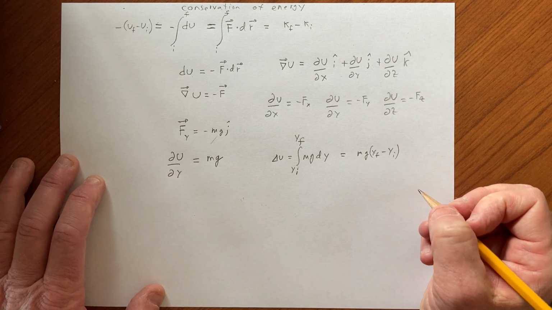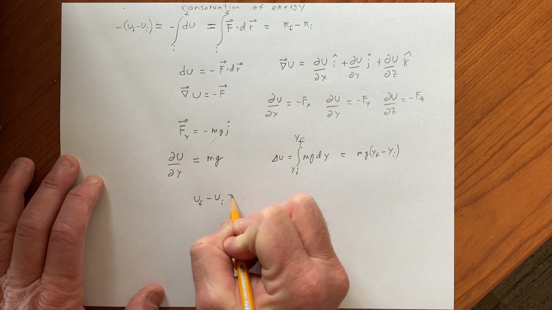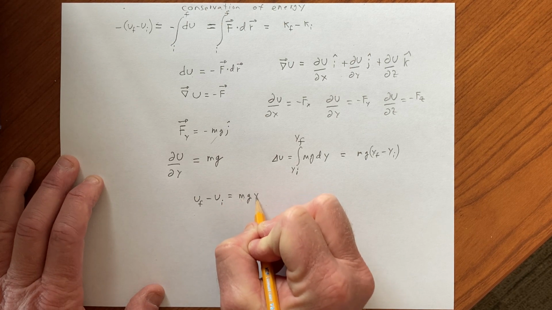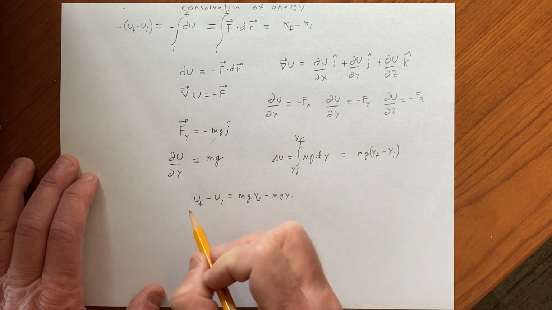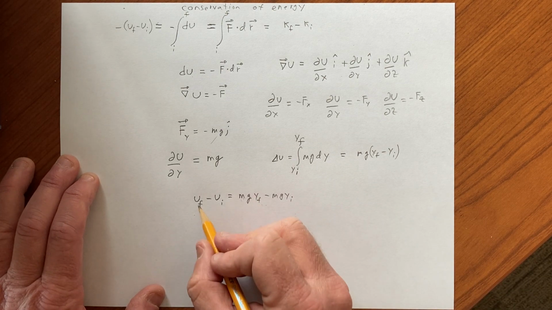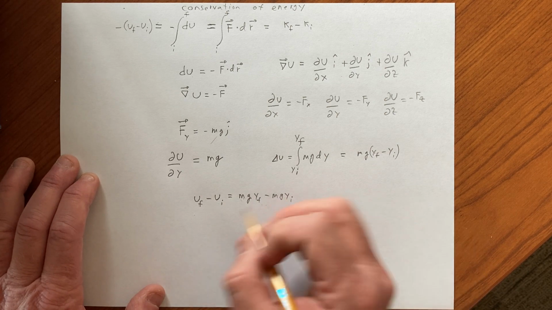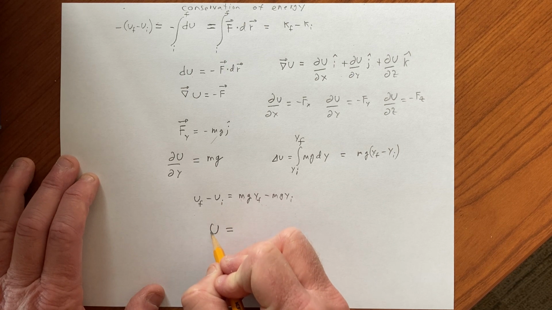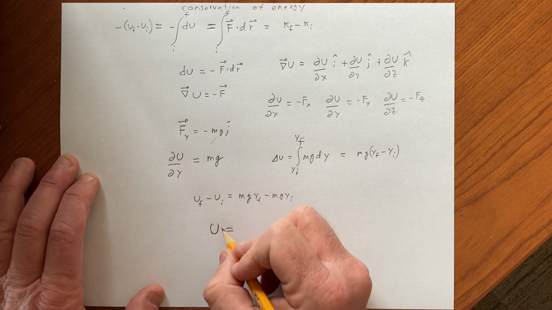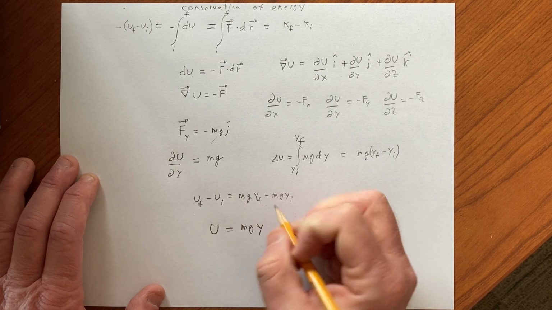And so we say that this is U final minus U initial, and that's mg y final minus mg y initial. And so we can see that U final is mg y final, U initial is mg y initial, and so in general we've identified the potential energy, that's what it's called, function U, which is mg times the height y.